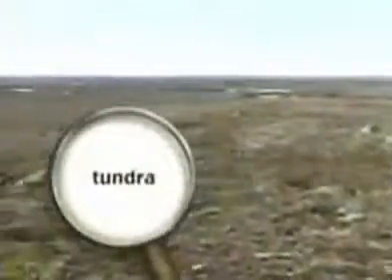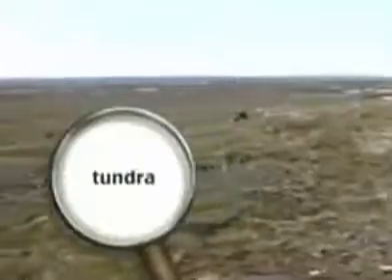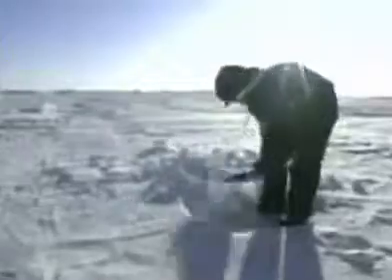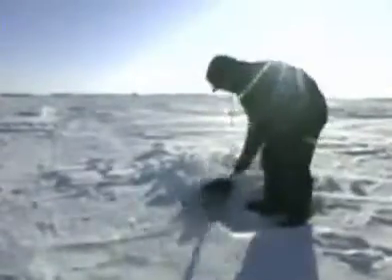This is a region where only the brave survive. Much of the land here is tundra. This is a treeless plain in an Arctic region where little vegetation grows. Cold and dry, it is covered in snow most of the year. Parts of the soil remain frozen year-round. It's cold here even in the summer.